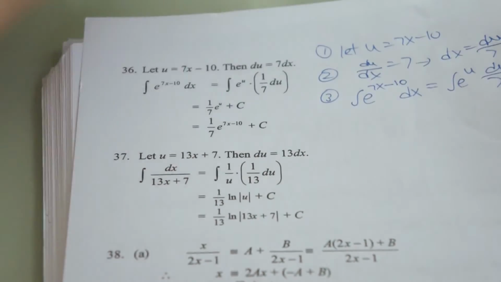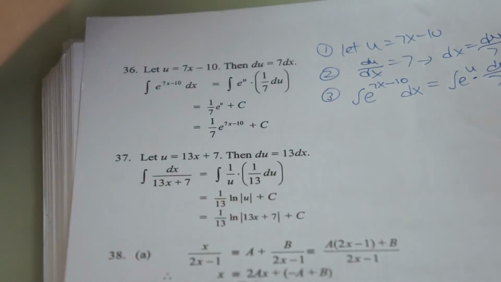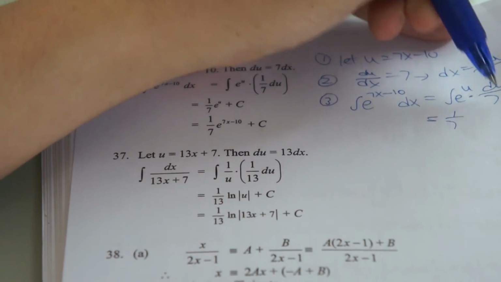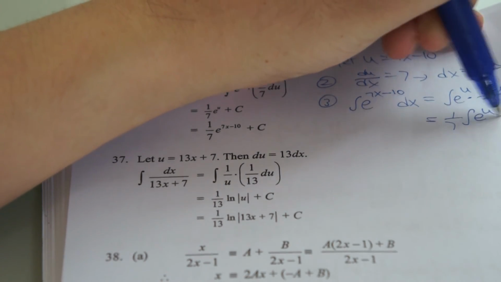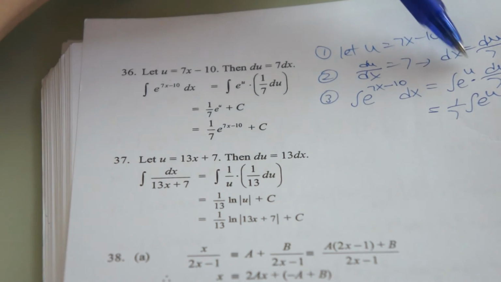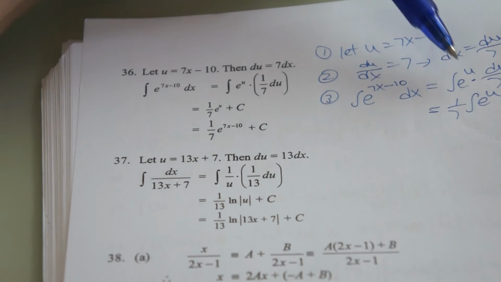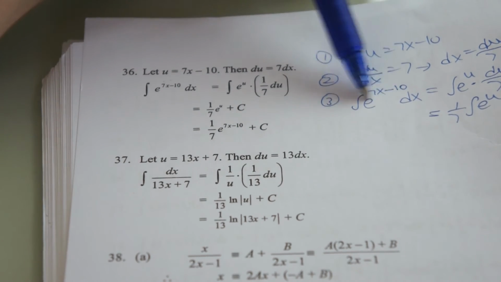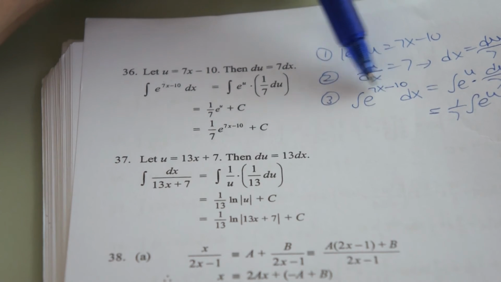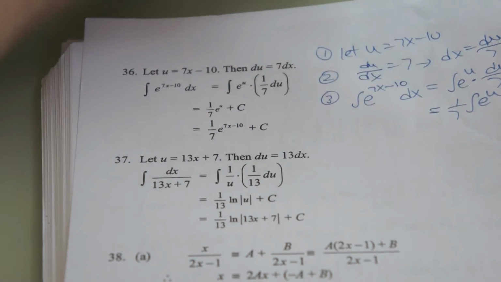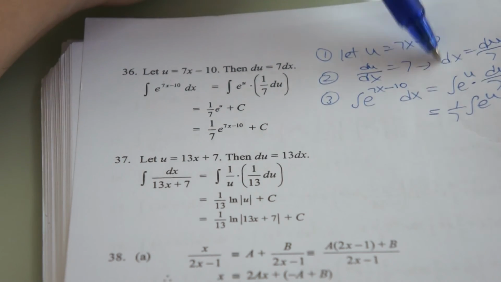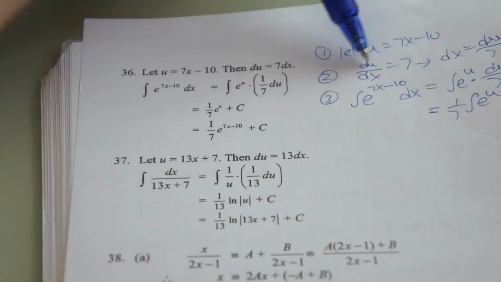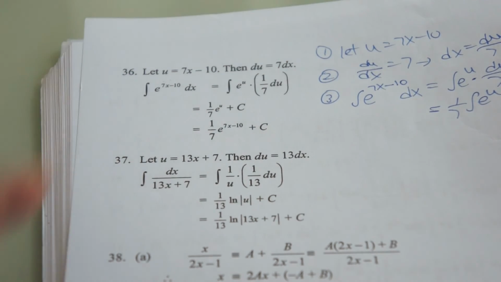So therefore it will be du divided by 7. Take out the 7 to become 1 over 7 and integrate e to the power of u. We have to change the substitution from x to u, and also dx should be changed to du accordingly. So that's why dx should be replaced by du over 7, which refers to step number 2.